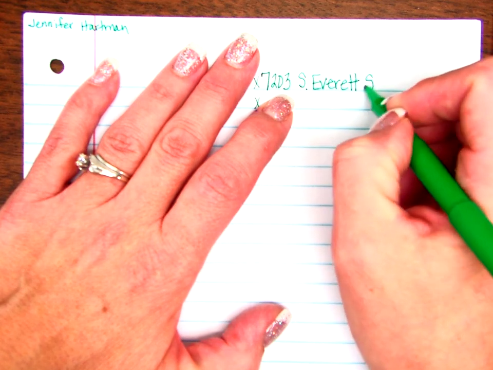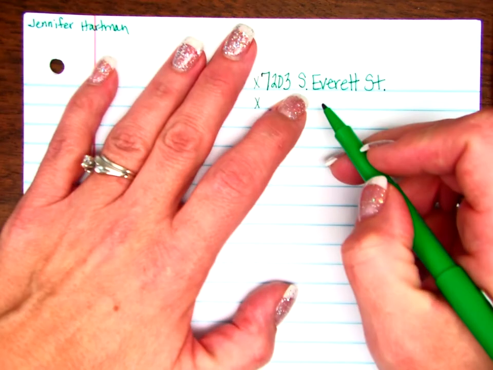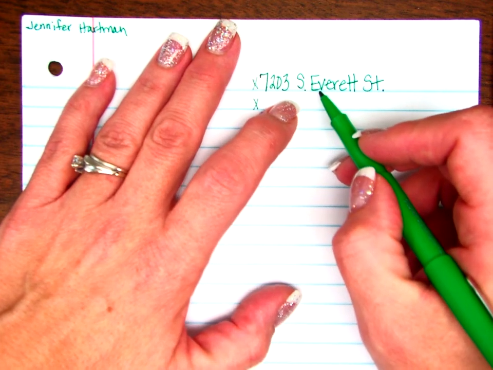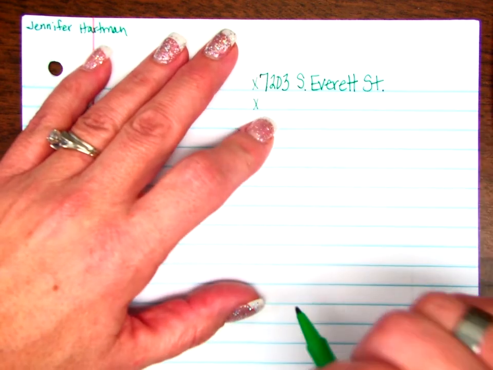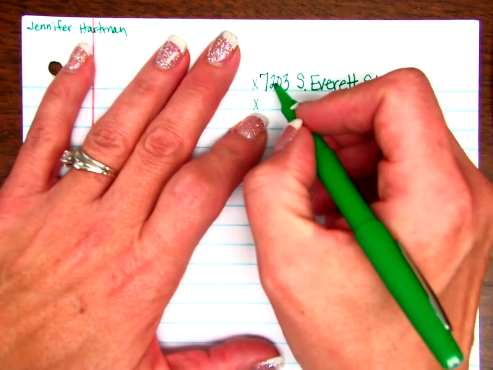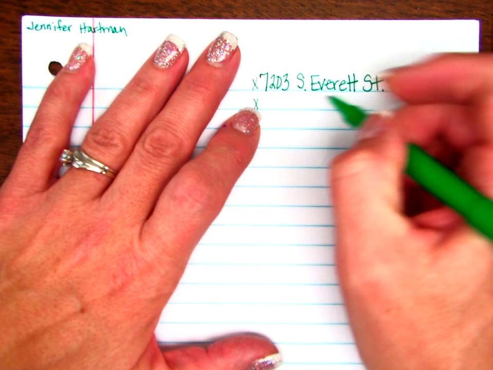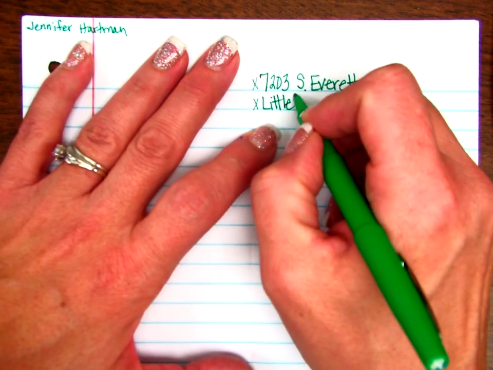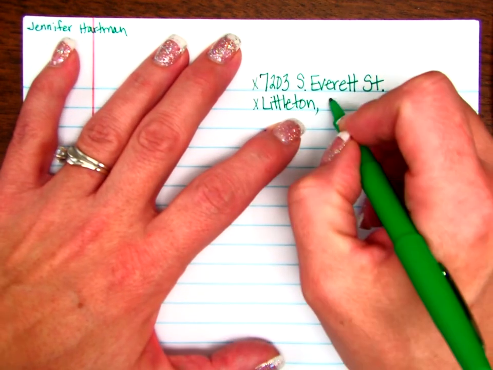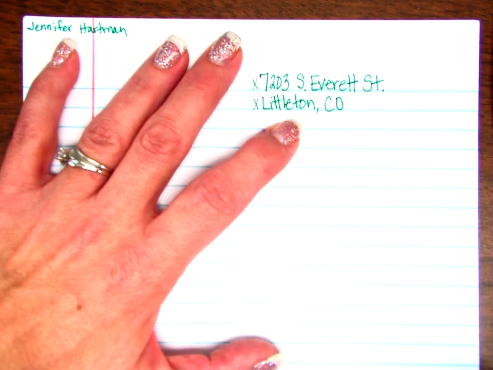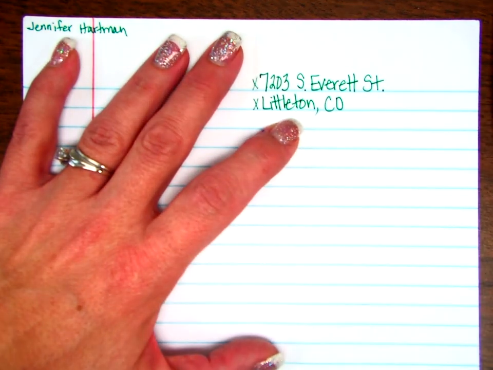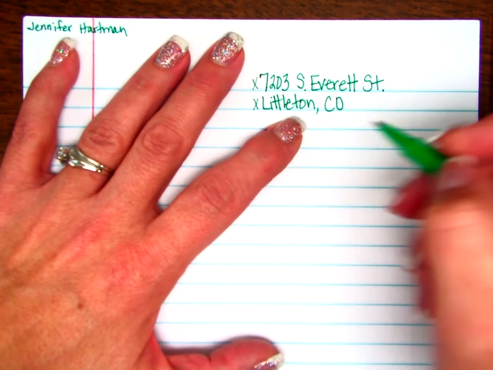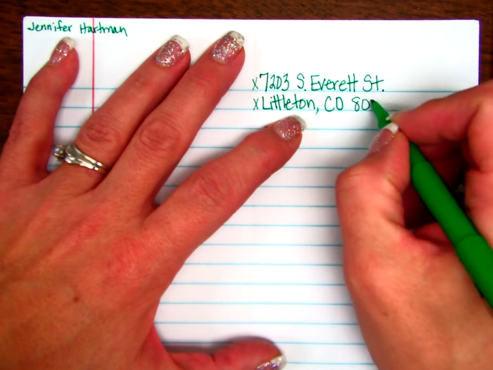and then the street name. Make sure you capitalize the abbreviations and the street name and put periods if you're abbreviating. First line is the street address, which has the number and the street name. Second line is the city, the state, which should be 2 letters, abbreviation, both capitalized. Don't forget the comma after the city. And then your 5-digit zip code.